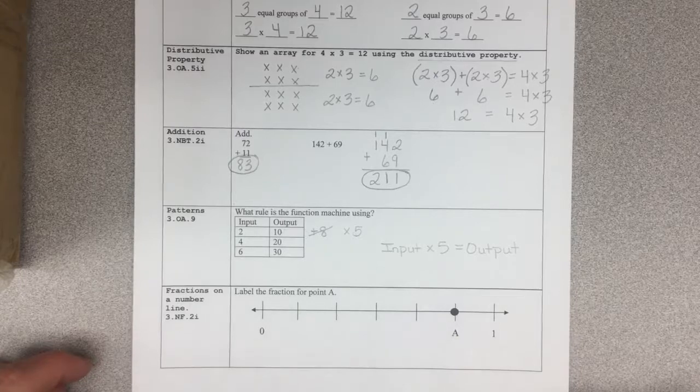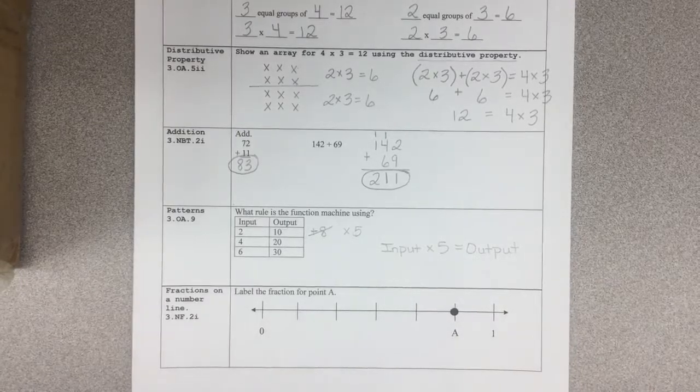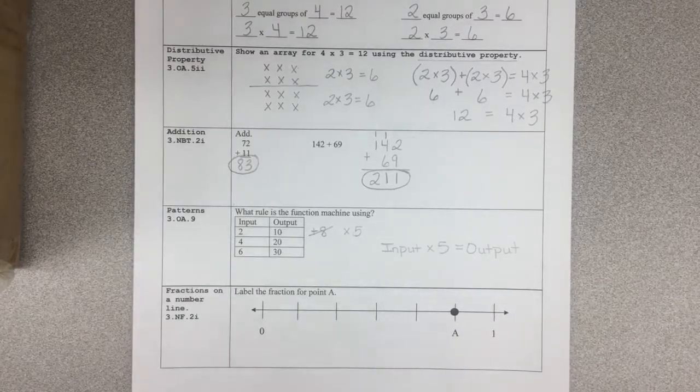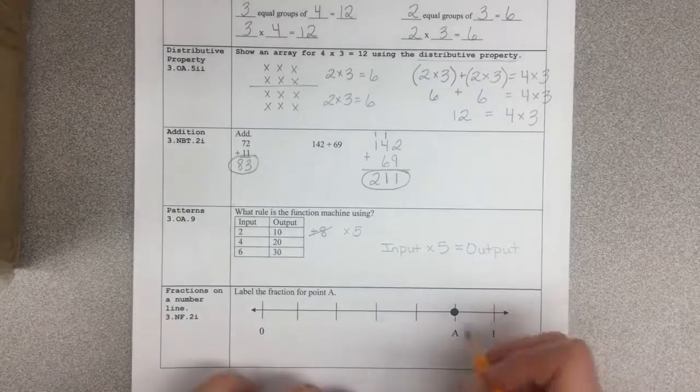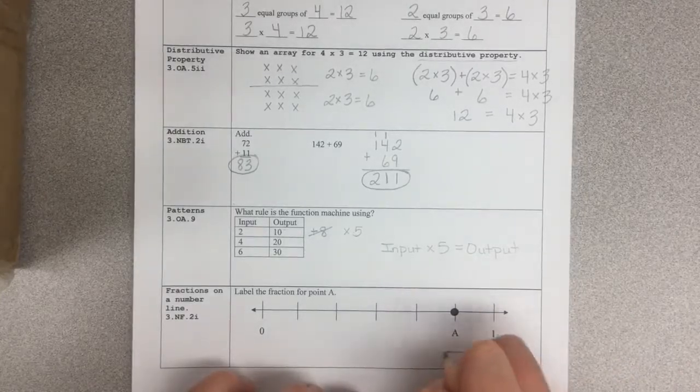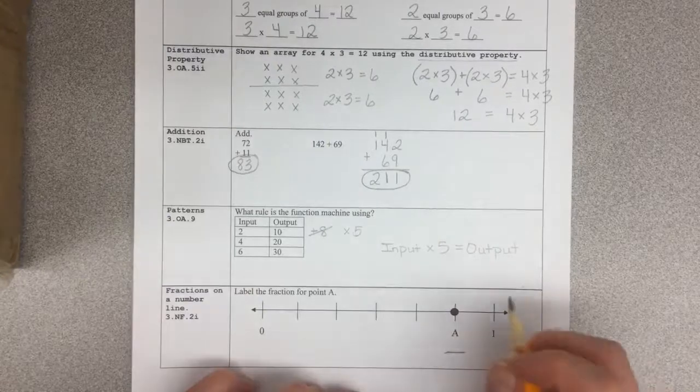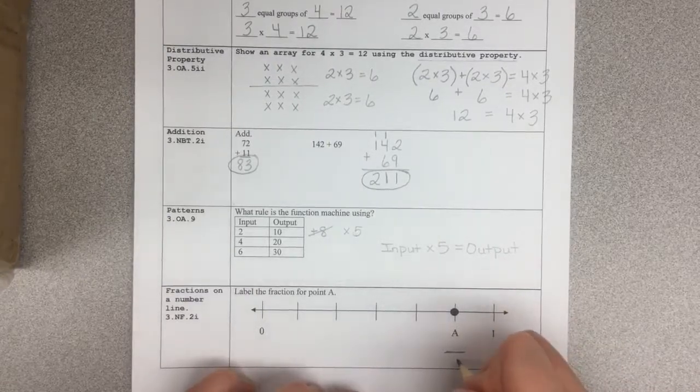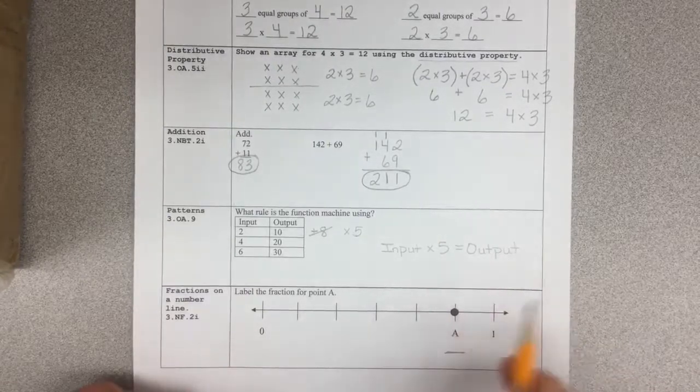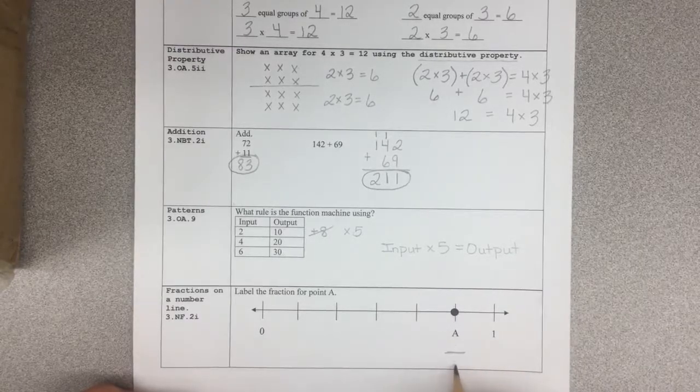Partition on a number line. Label the fraction for point A. Here I'm going to look at a fraction, which is created from a numerator and a denominator. The denominator, let's determine the denominator first. It tells me how many equal parts are in the whole. From 0 to 1 is the whole.